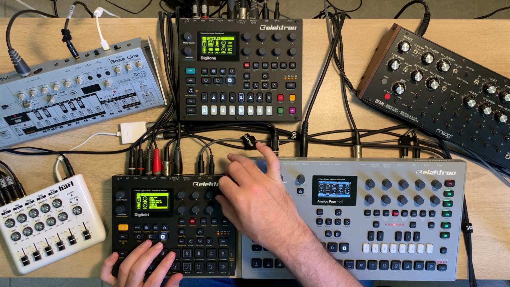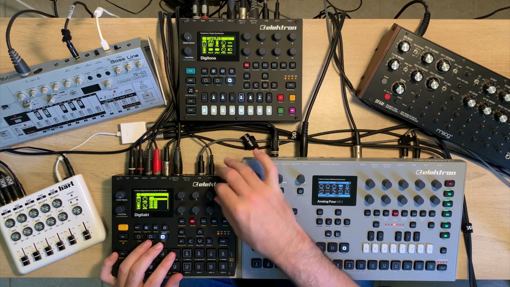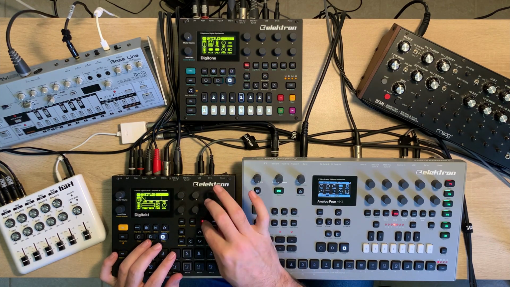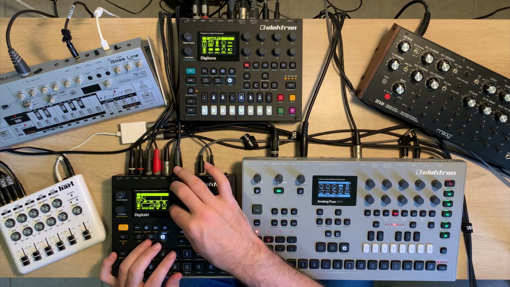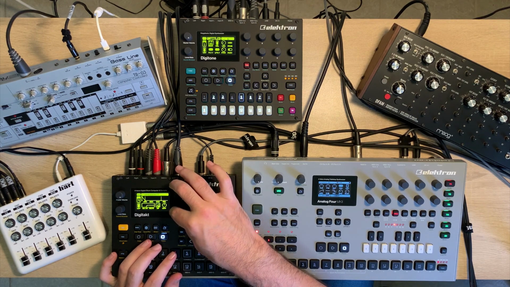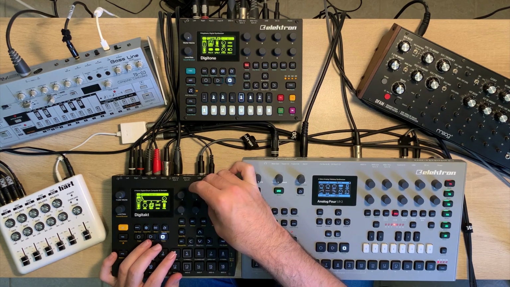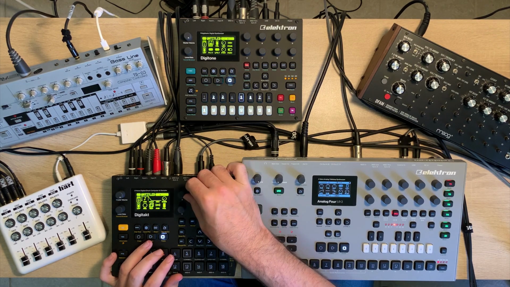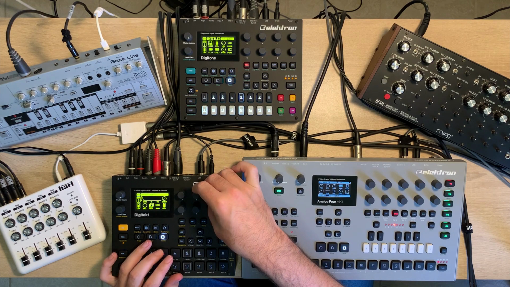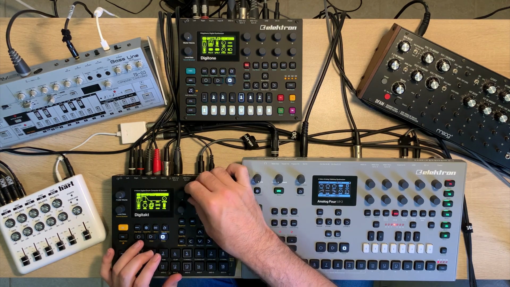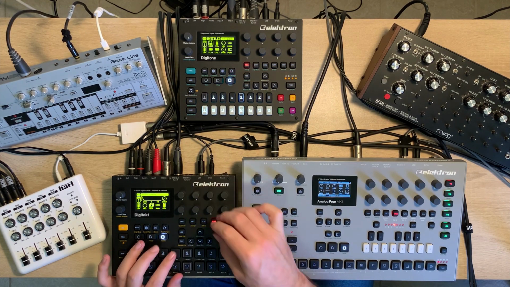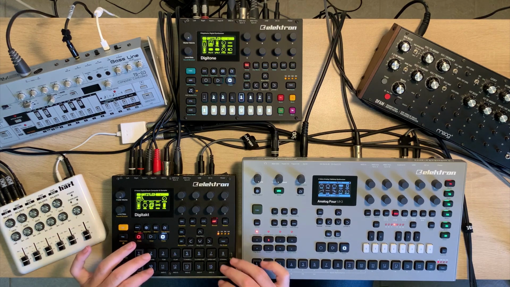Let's go crazy with kick drums here, why not? Maybe the one that's the most standard one, the Digitakt's. It's also a very decent sounding kick. Let's make sure they're all nice and short. Okay, so this.